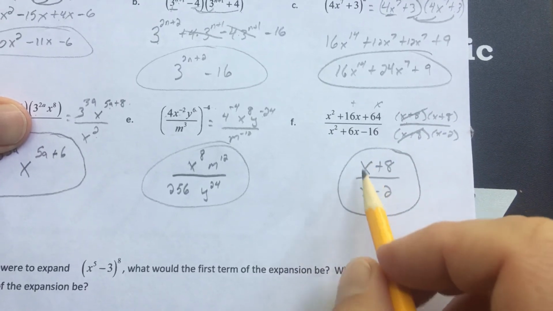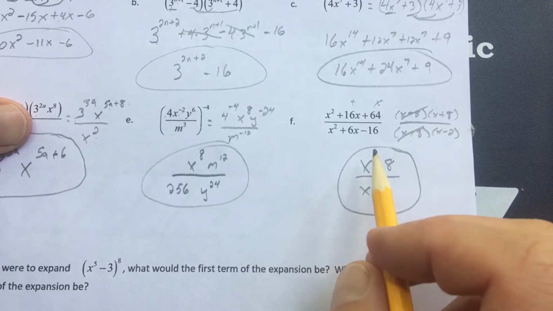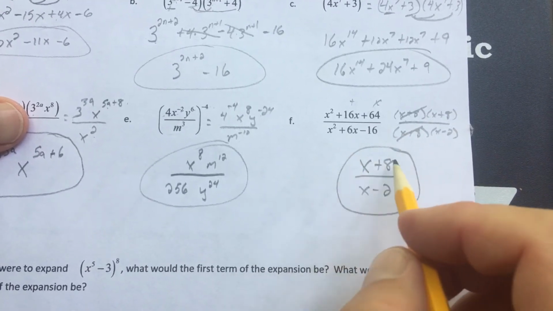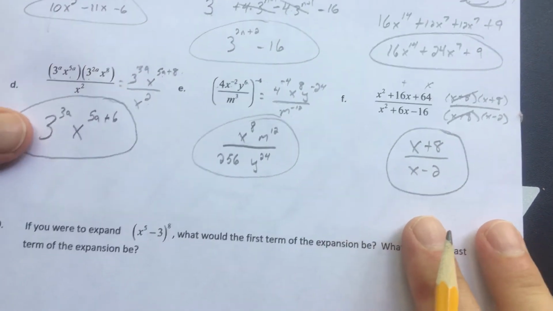It may be tempting to try to knock these x's out, but again, this x plus 8 is one factor. Anytime you put a plus or a minus, that makes it one thing, and so you've got to treat it together. The only thing that would cancel an x plus 8 would be another x plus 8.